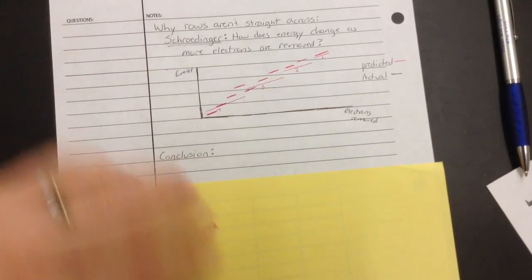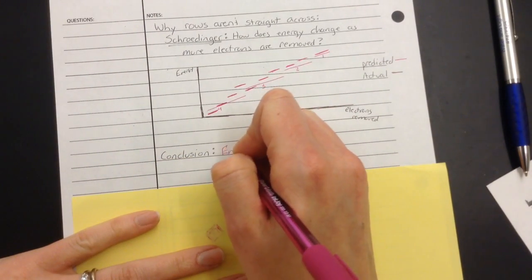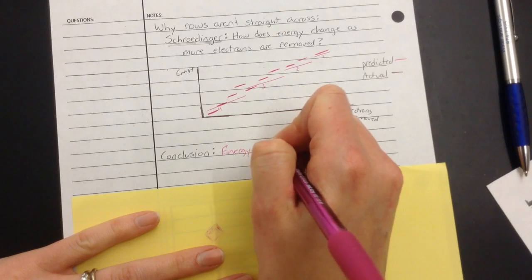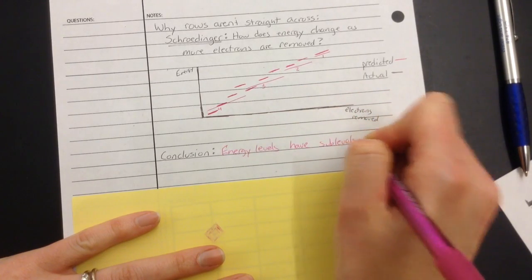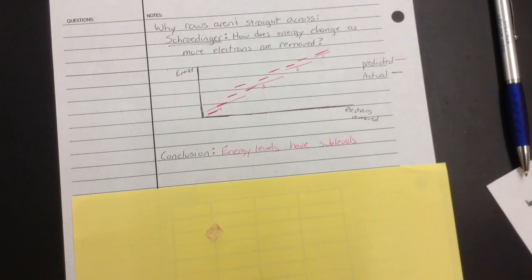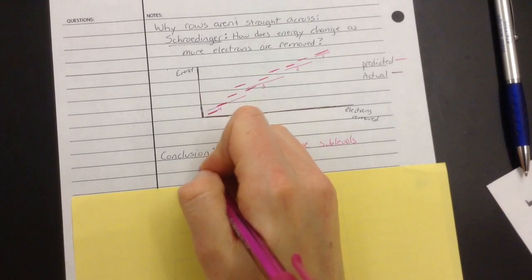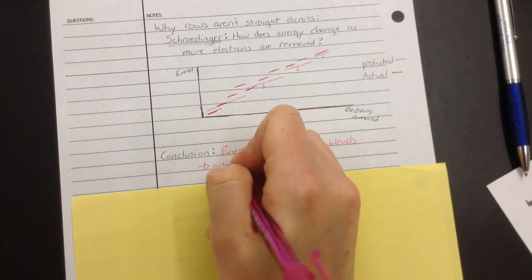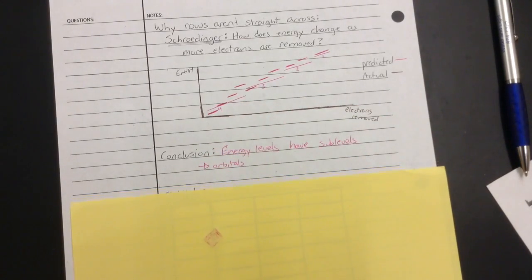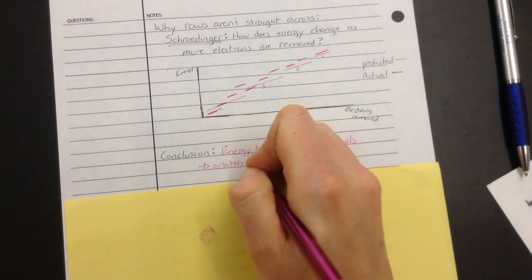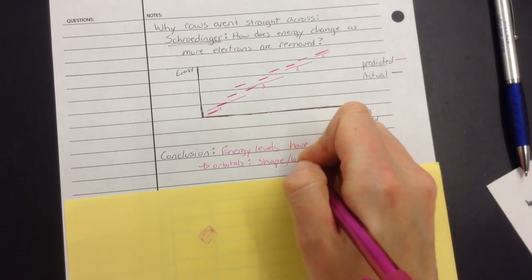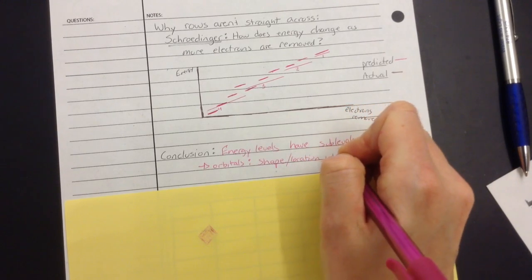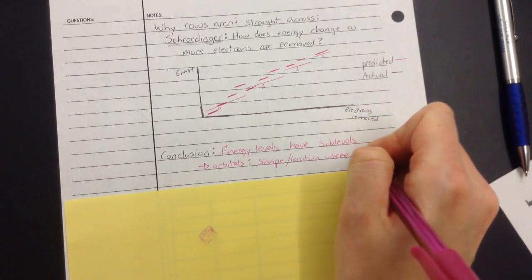So the conclusion that he came to was that energy levels have sublevels. So these sublevels that the electrons can be on, he decided he would call those orbitals. Now, the definition of an orbital is that it is a shape or a location where electrons could be.